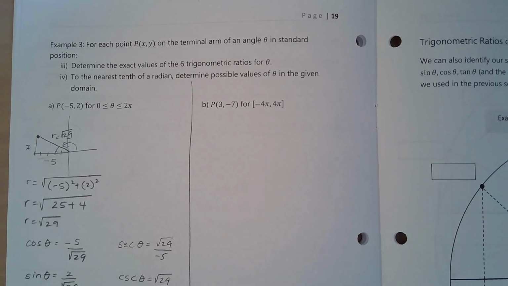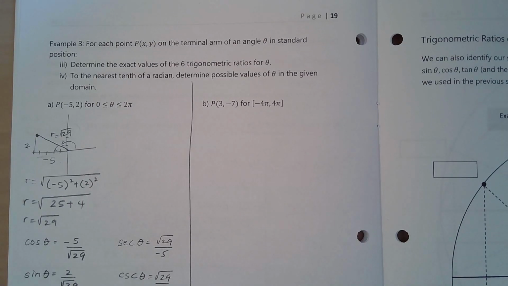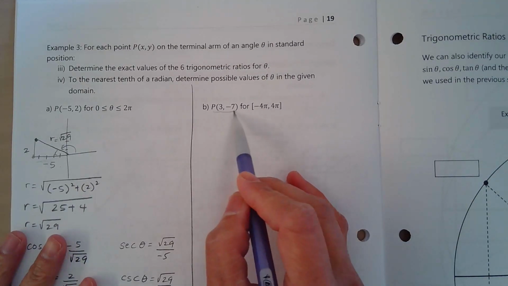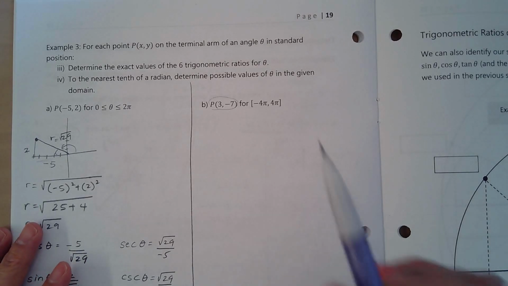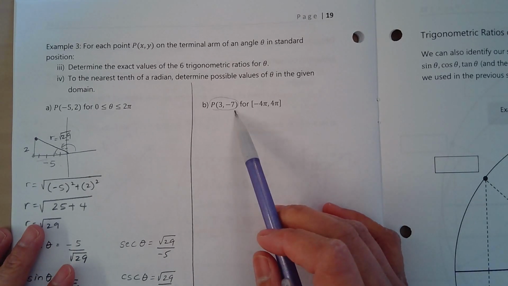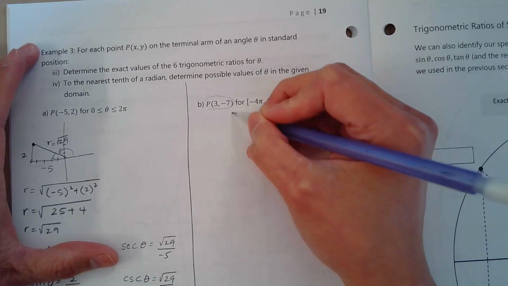Okay, so when we looked at this, we said we've tried A, now we're going to try letter B. If you tried this at home already, that's great. If you haven't, we'll go through this together, okay? So let's see, in this particular case, we have a point, 3, -7. Let's see where that is.